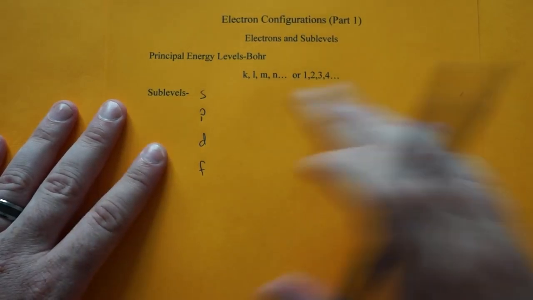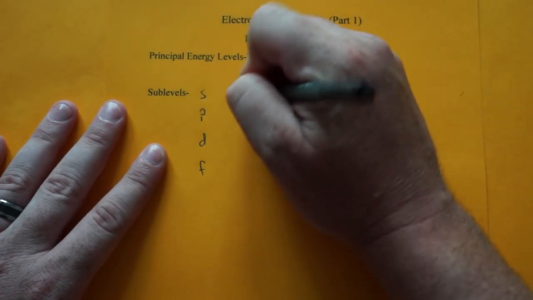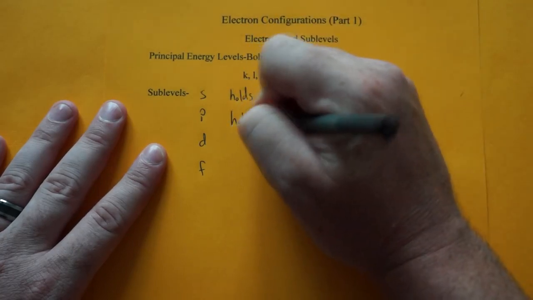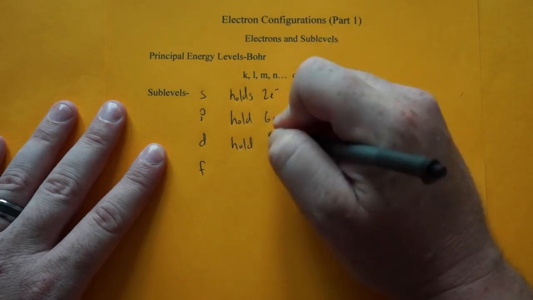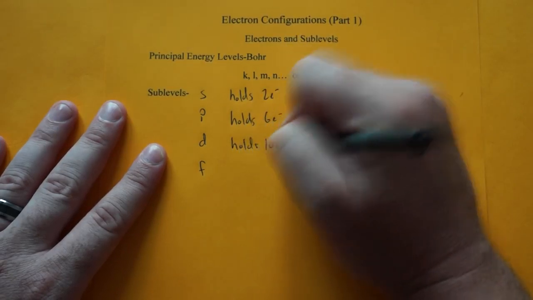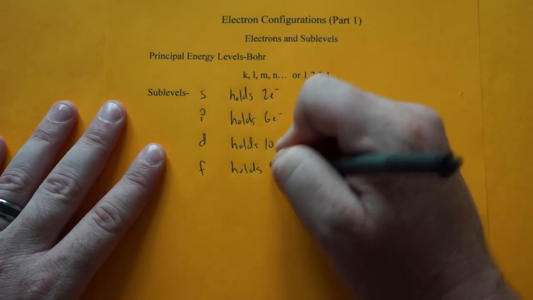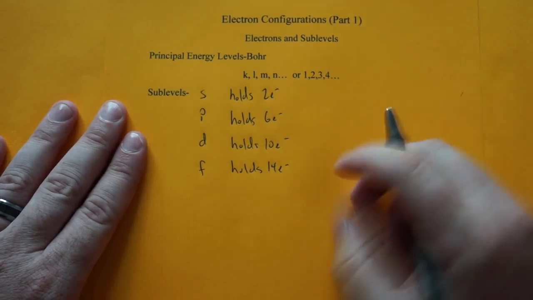What you need to know about the sublevels. S holds 2 electrons. A P sublevel can hold 6 electrons. D holds 10 electrons. And F can hold, and you notice the pattern here, 2, 6, 10, 14 electrons. So these all differ by 4 electrons.